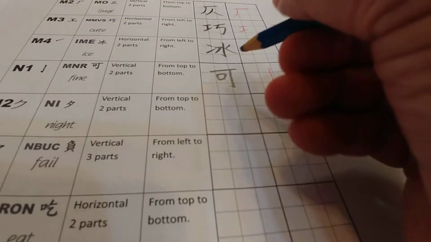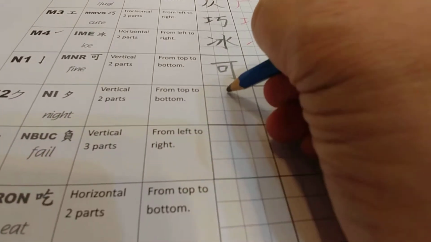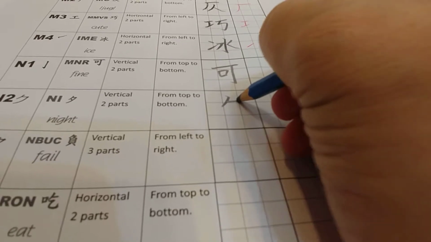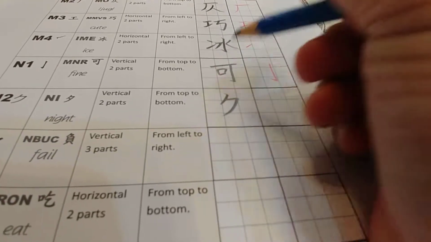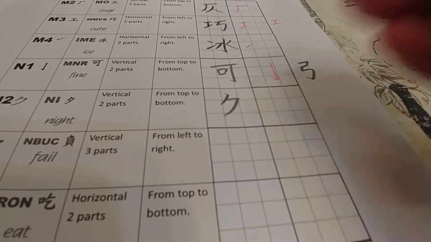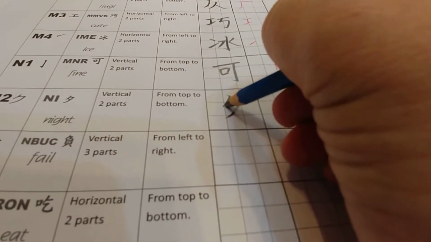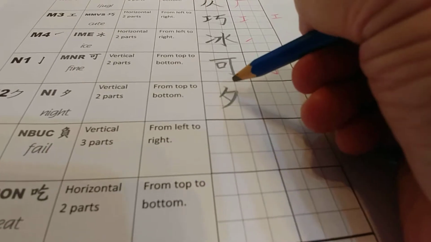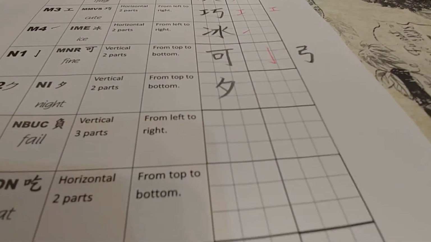And N2 is this part. This is N2, and we put one more long dot here. That is 夕, it means the night.